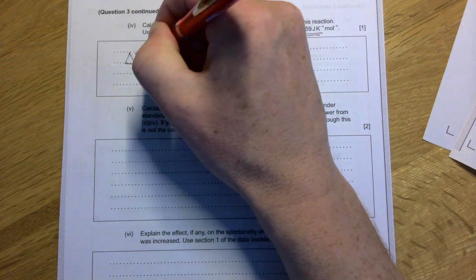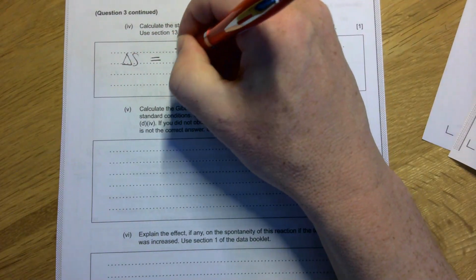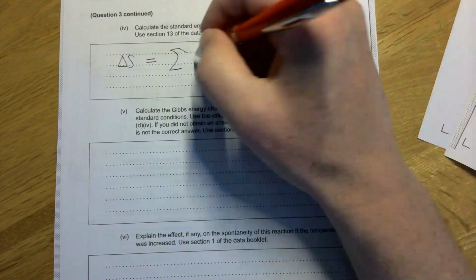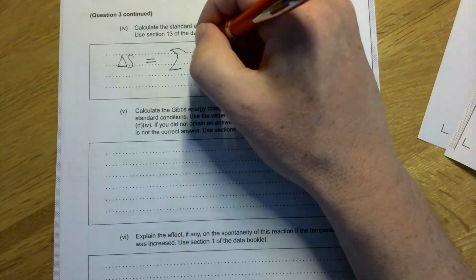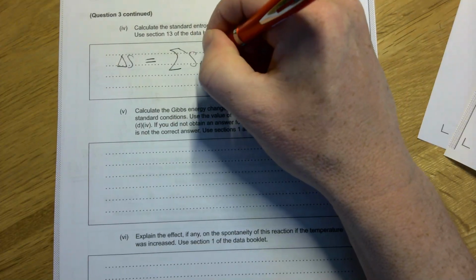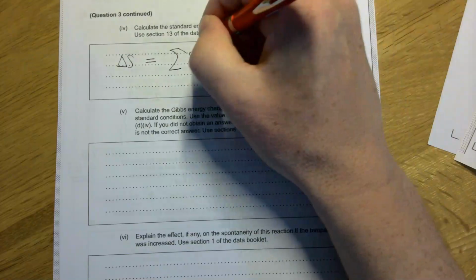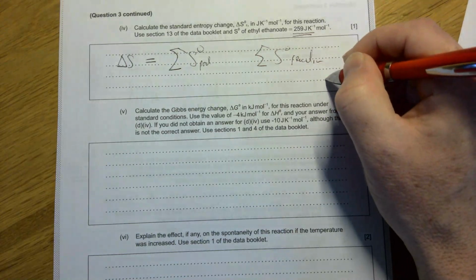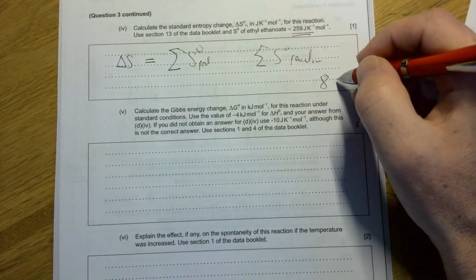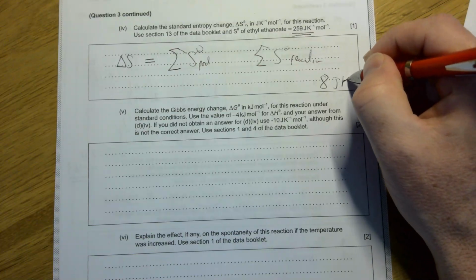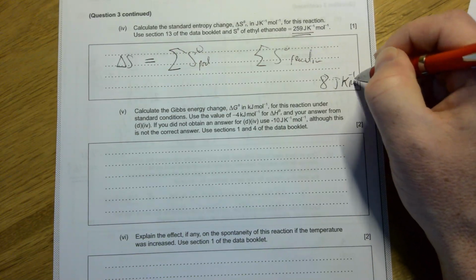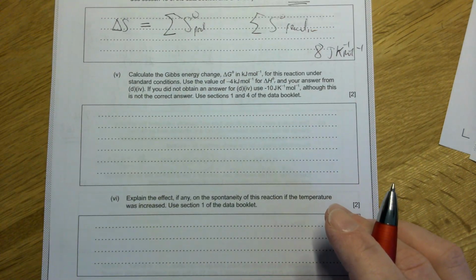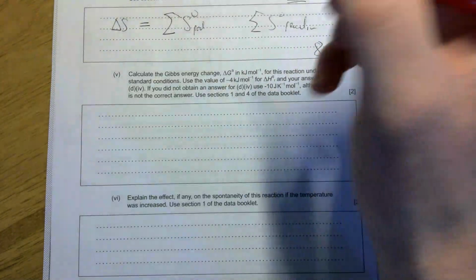So delta S for a reaction is exactly the same as before, but it's the sum of the total entropies, or the sum of the standard entropies of the products, take away the sum of the standard entropies of the reactants, plug the numbers in. I'm going to hurry on a little bit now, but this one does come to 8. Now remember, this is in joules per Kelvin per mole, so slightly different, and that's important for when you're working out delta G, which is what you've got to do next.